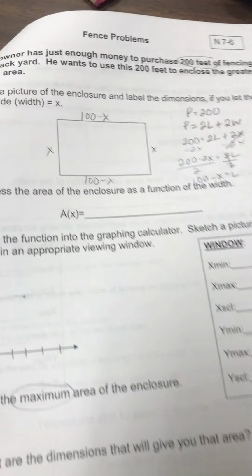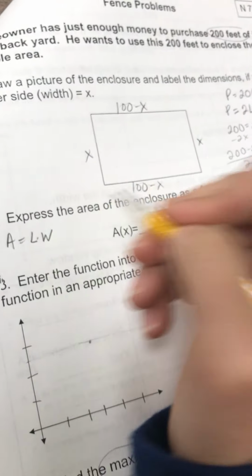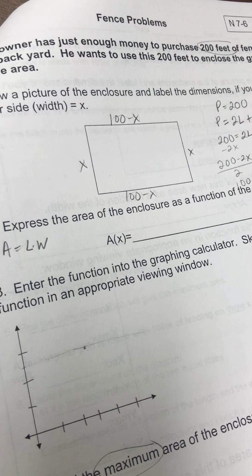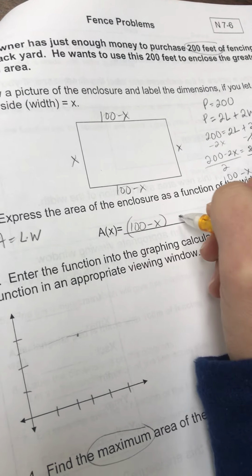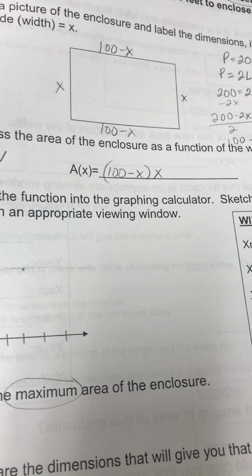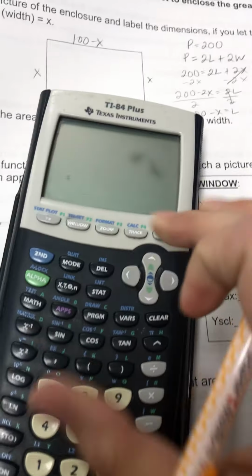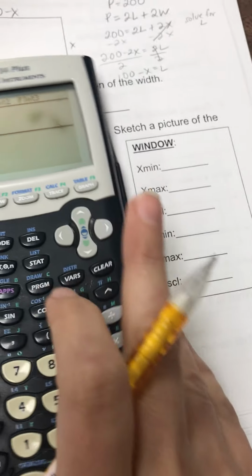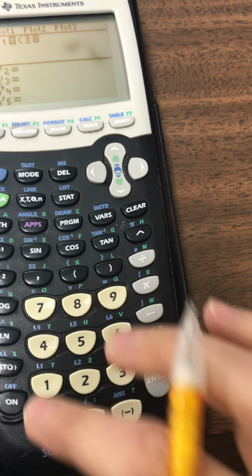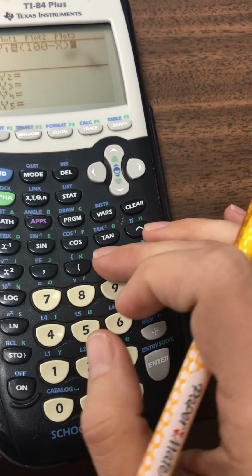Express the area of the enclosure as a function of the width. So here your area equals length times width, so L times W. So you're going to have your length, which is 100 minus x, times your width, which is x. That's your equation. So now if you type that in, your y equals, hold on. So let's see, we're going to have parentheses 100 minus x in parentheses times x.